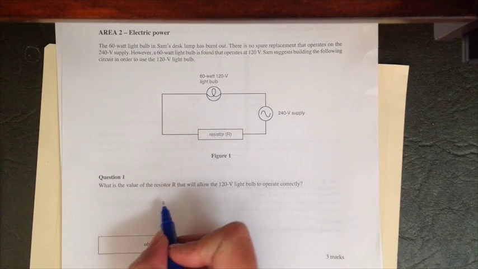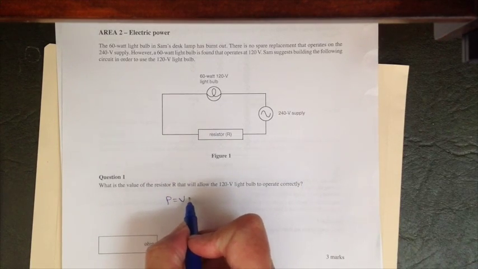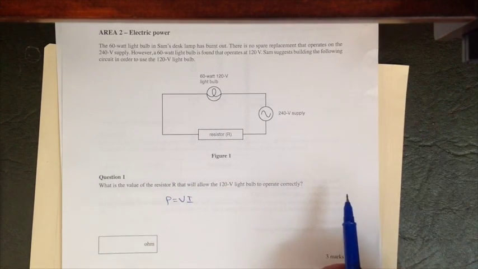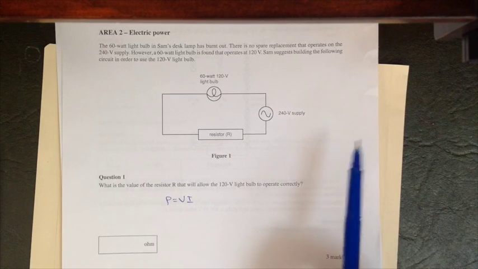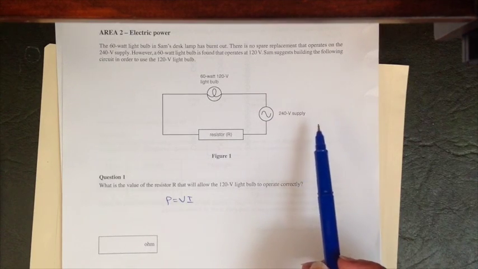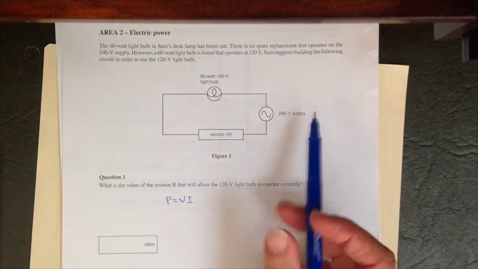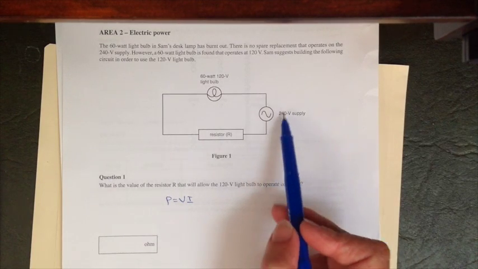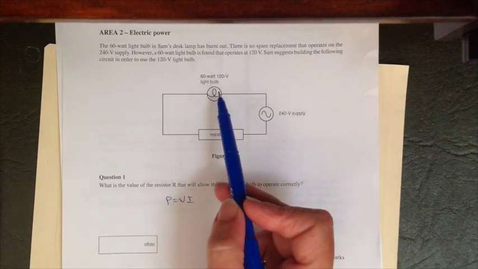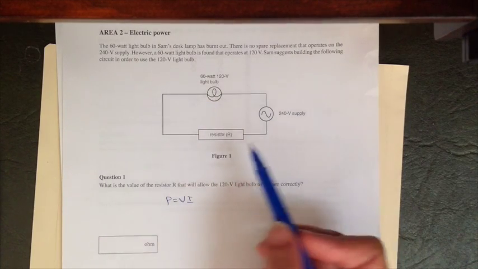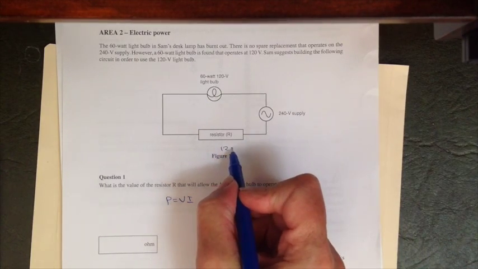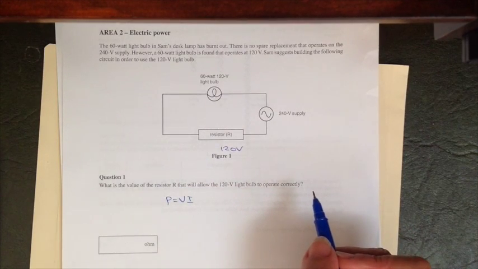We're going to use the relationship of P equals VI, which will enable us to determine the current that is being used. We are also going to use the fact that we know from Kirchhoff's law, if 240 volts are being supplied and 120 volts are being used up across this light globe, then that means there has to be 120 volts being used up across the resistor.